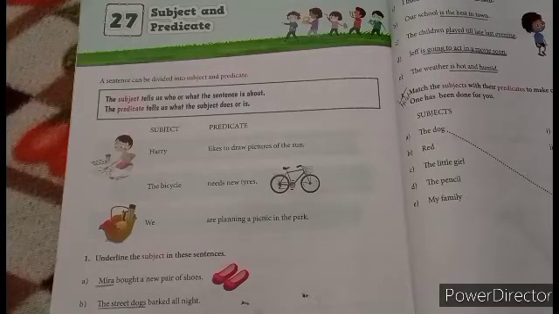So learners, a sentence can be divided into subject and predicate, two parts. The subject tells us who or what the sentence is about. किसके बारे में हम बात कर रहे हैं वो हमें subject बताता है. And predicate tells us what the subject does or is. Subject क्या कर रहा है या subject क्या है. Subject के बारे में बताने वाली चीज़ predicate के नाम से जानी जाती है.